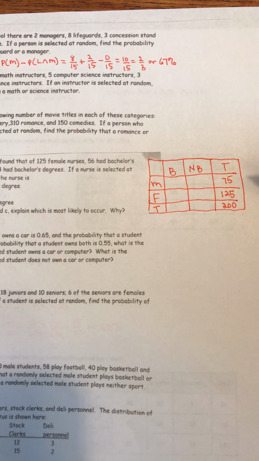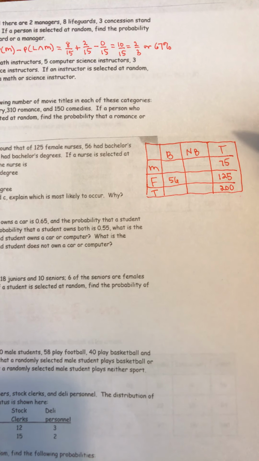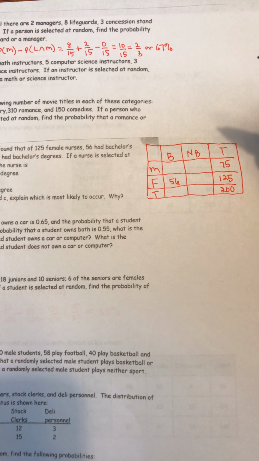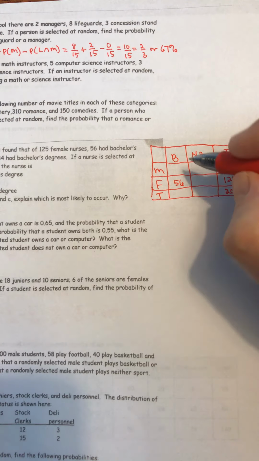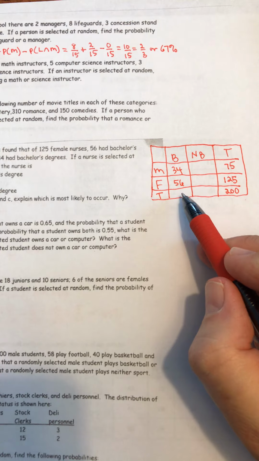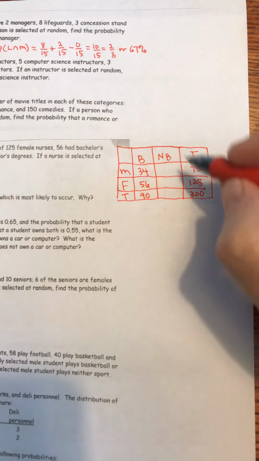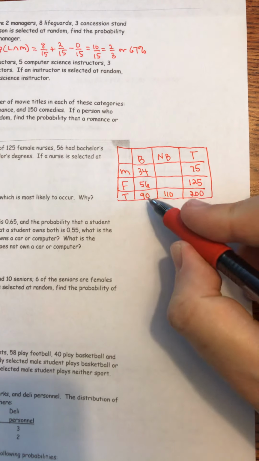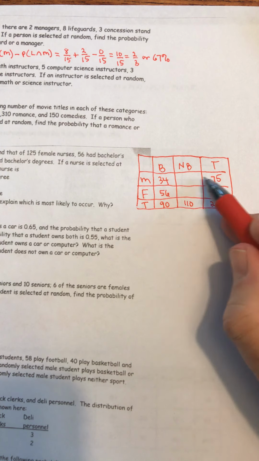And let's see. 56 had bachelor's degrees, and they're talking about the females, so 56. And of 75 male nurses, 34 had bachelor's degrees. So the males, 34. So I can fill out this total right here. This would be 90. Okay. Now, without even looking at the rest of it, I know this has to be 110 because they have to add up to 200.